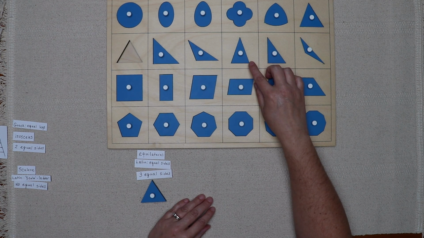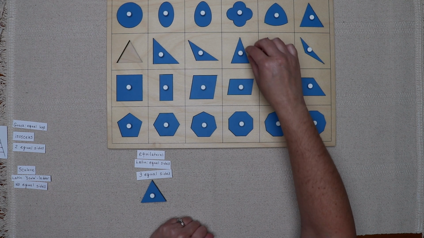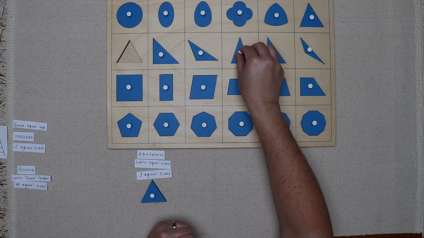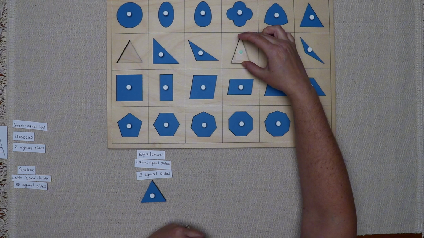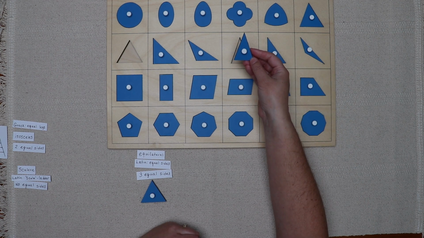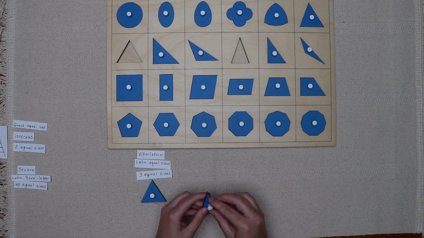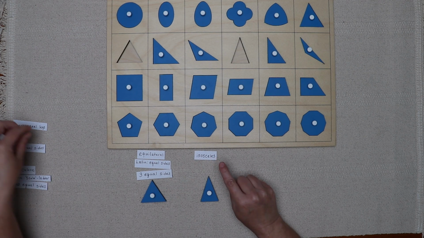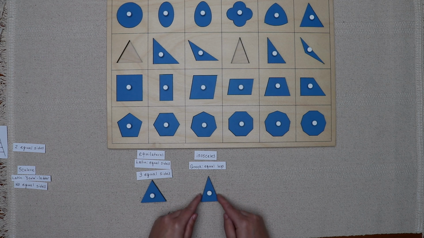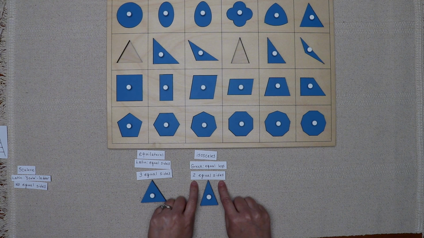This is the isosceles triangle. Let's rotate this shape in the frame as well. What if I flip it and rotate it through? Oh, it fits right back in if I flip the shape. The isosceles triangle has 2 equal sides. Here's our label, isosceles. It comes from a Greek word that means equal legs, and you could almost imagine it standing on these 2 equal legs. An isosceles triangle has 2 equal sides.